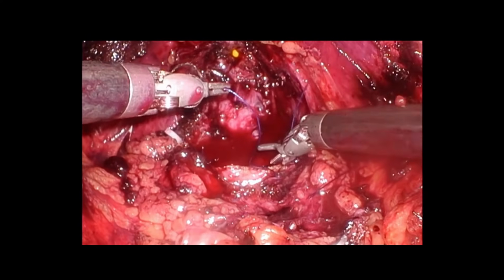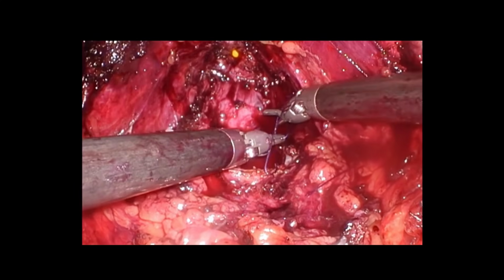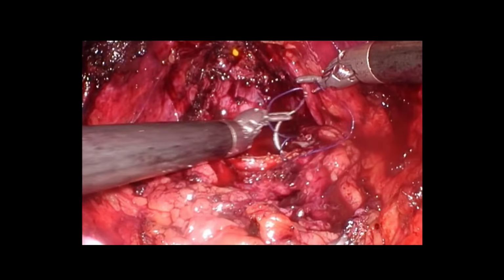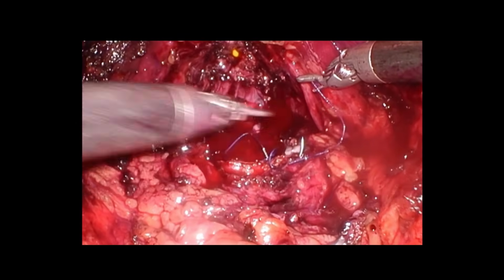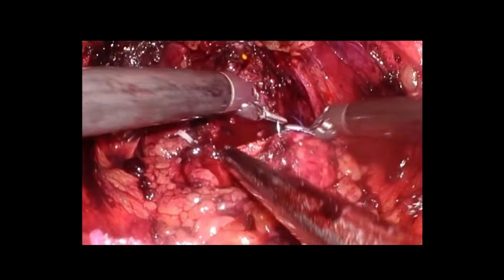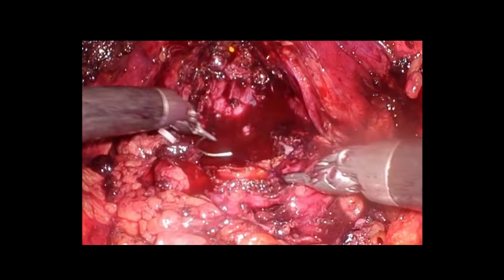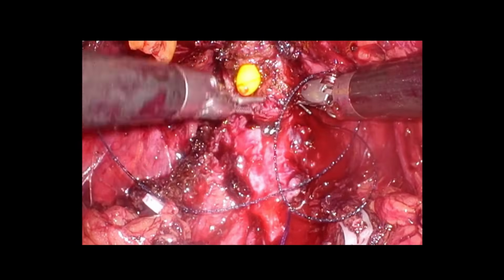Closure is done. This is a fish mouth closure of the bladder neck. With a tennis racket closure, sometimes it is difficult once you go to the anterior wall of the urethrovesical anastomosis. So the fish mouth gives a good caliber urethra, and the visualization during the reconstruction or the urethrovesical anastomosis becomes easy.